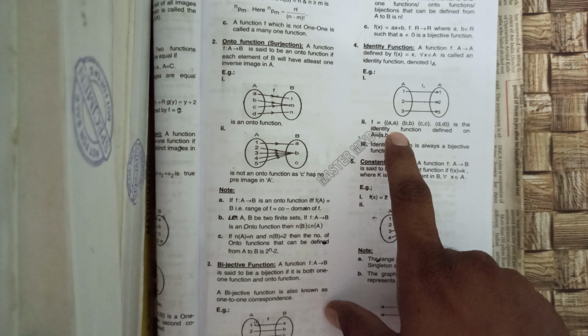Clear? What is the condition? f of x equal to x, f of 1 is 1, for all x belonging to A. Every element must be mapped, otherwise it is not a function. We cannot leave any element unmapped. If we take 4 elements, all must be mapped, every element to itself. See, f equals {(a, a), (b, b), (c, c), (d, d)}. This is also an identity function on the set {a, b, c, d}. Clear?